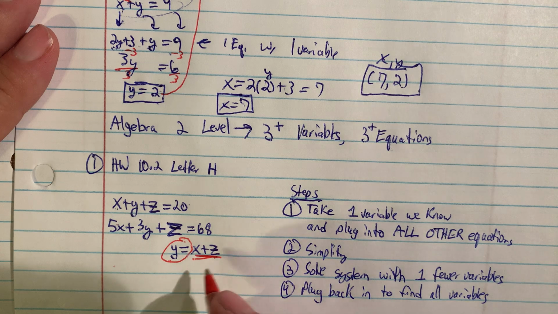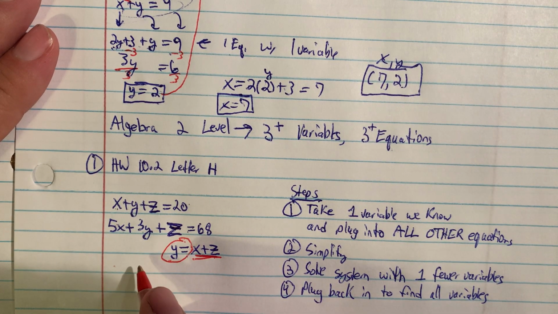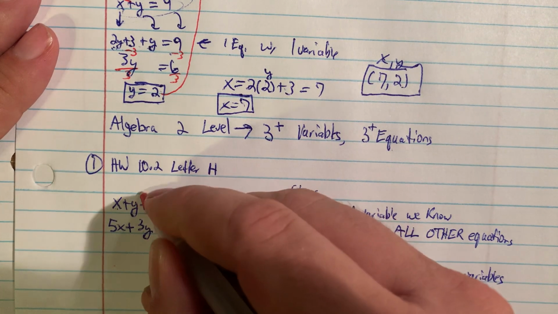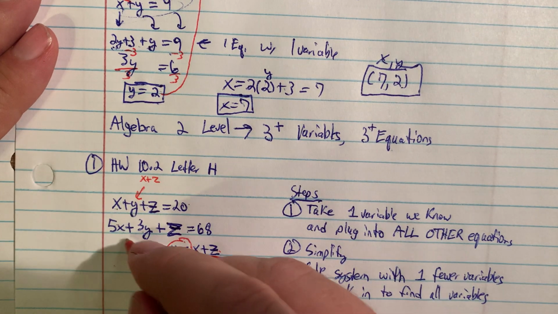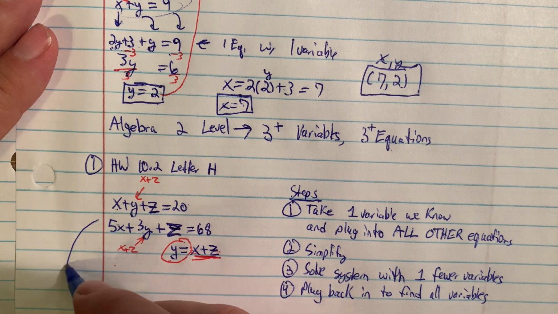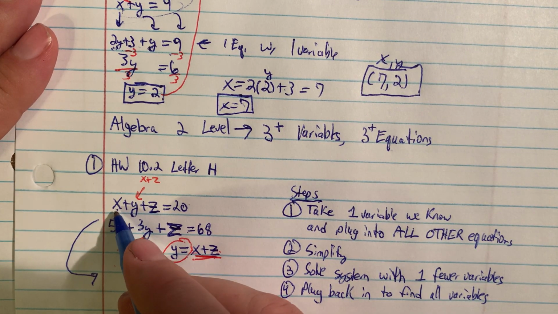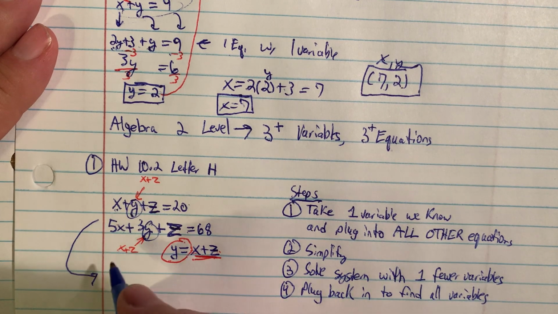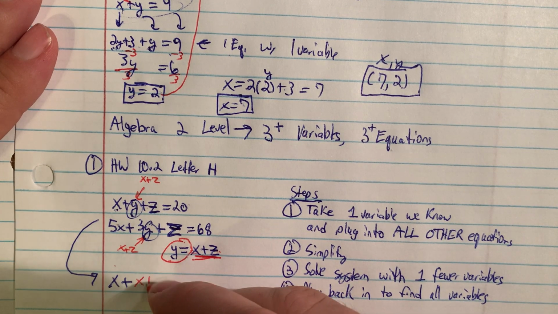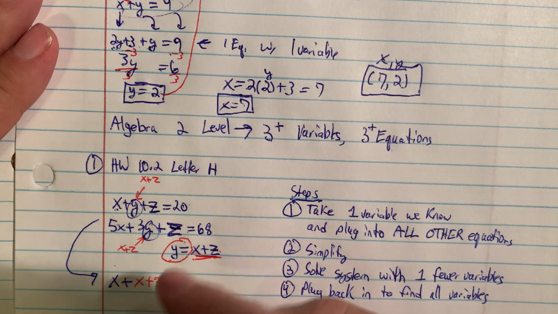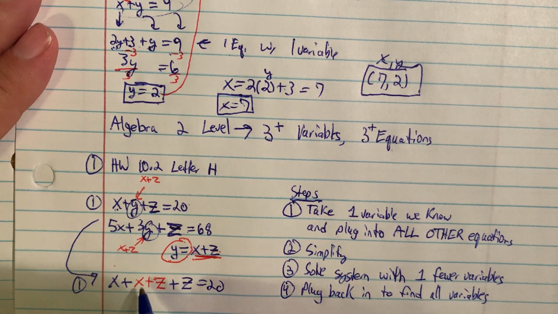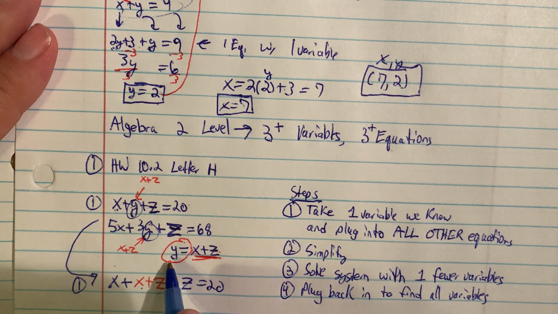And what we are going to do is take whatever y is equal to, and everywhere in the other two equations where there is a y, we will put in what y is equal to, x plus z. So we will put in x plus z here, and we will put in x plus z here, and we will write 2 new equations. So I'm going to write x, but wherever there's a y, I'm going to substitute it. So x plus z, I'm going to substitute in what the y was, plus z equals 20. That's the first equation, right? And now that first equation doesn't have a y in it anymore. We substituted y with x plus z.